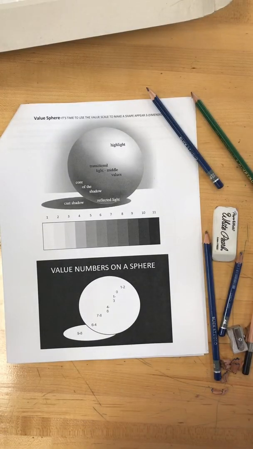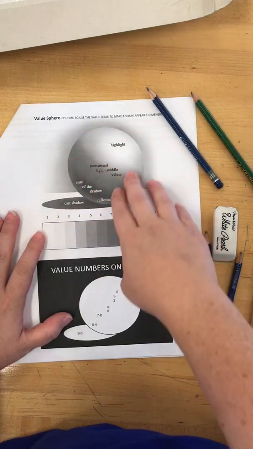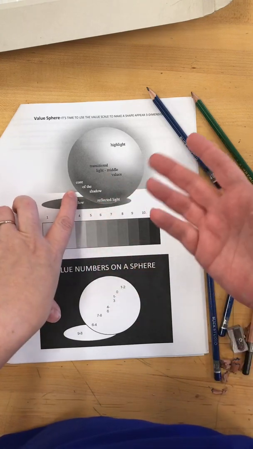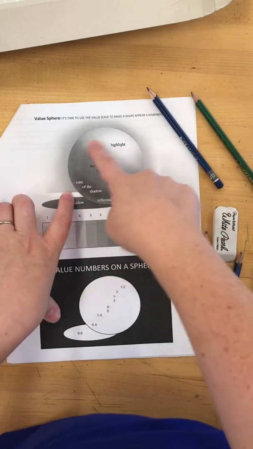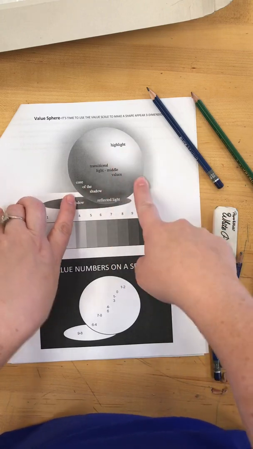Hi everyone. Today we are going to talk about the value sphere. A value sphere is when you deceive your viewer into thinking the circle you draw actually looks like it's three-dimensional and round.